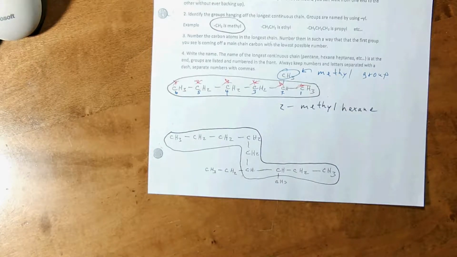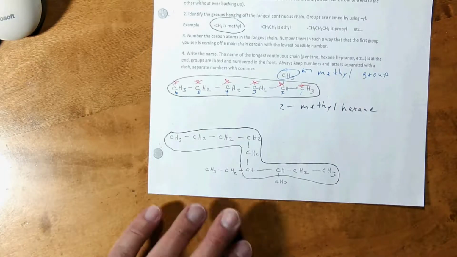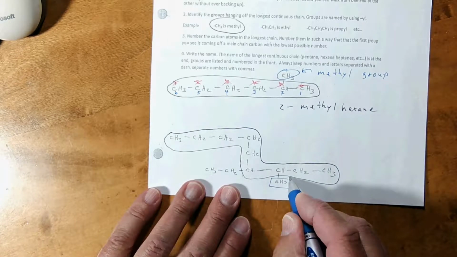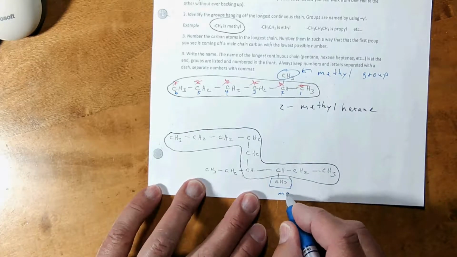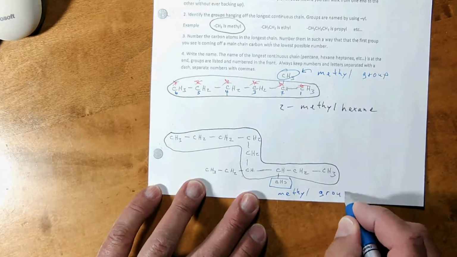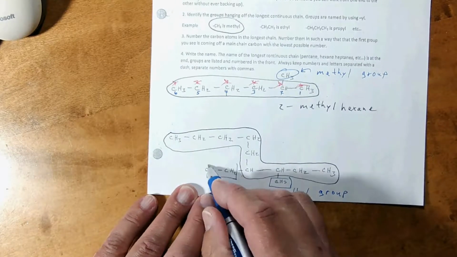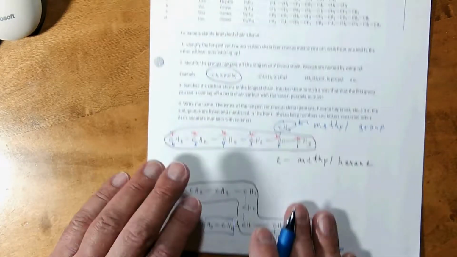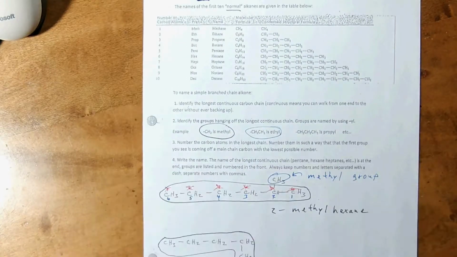Now, when I go to number these, let's look for our groups. I've got this group, a 1 carbon group, that's a methyl group. I've got this, a 2 carbon group, that's an ethyl group.